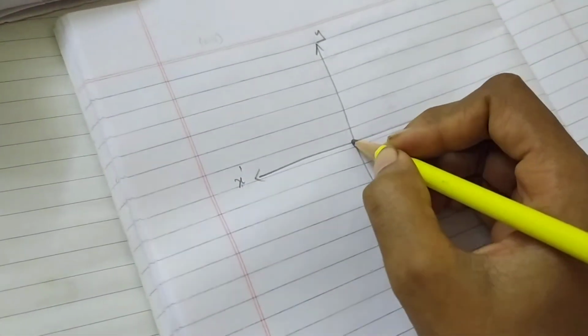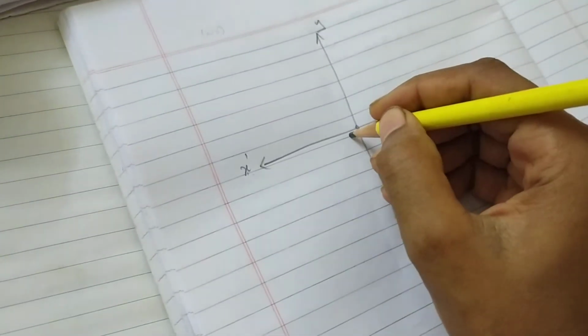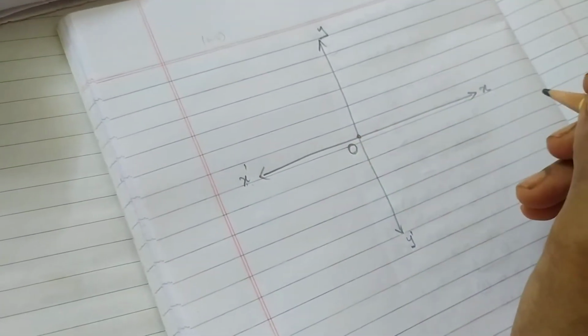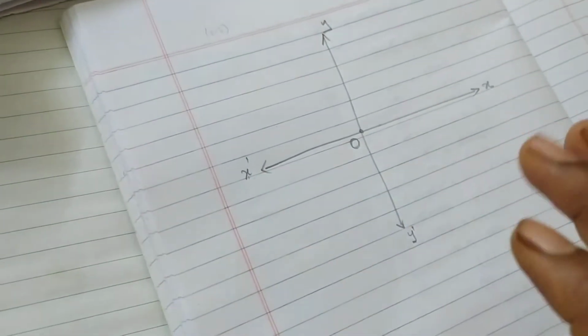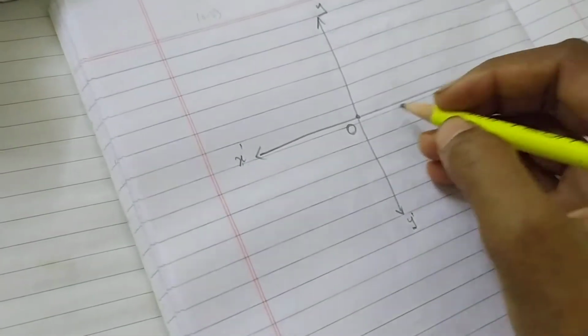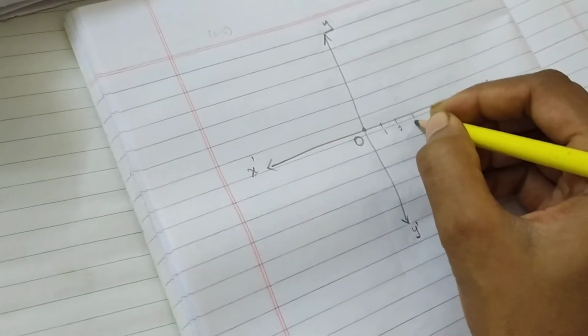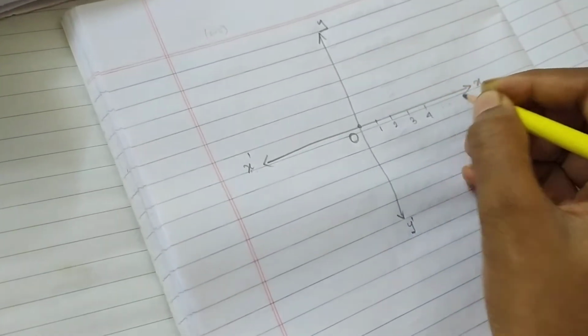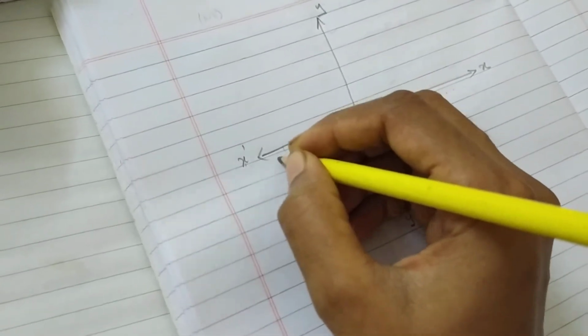The point where the x-axis and y-axis intersect in the middle is 0. This represents the basic concept of the graph, which we already know. Your right-hand side should be positive, the left-hand side should be negative.